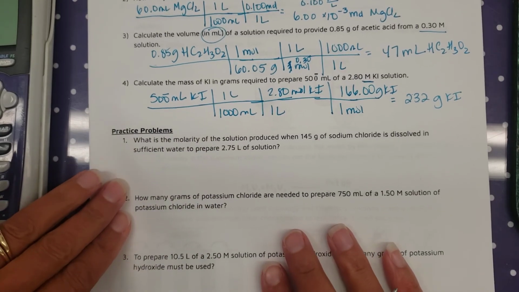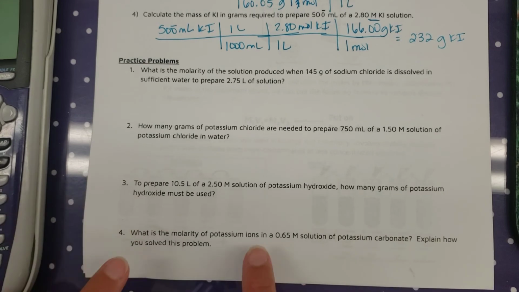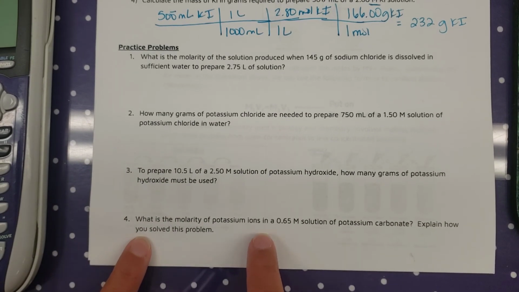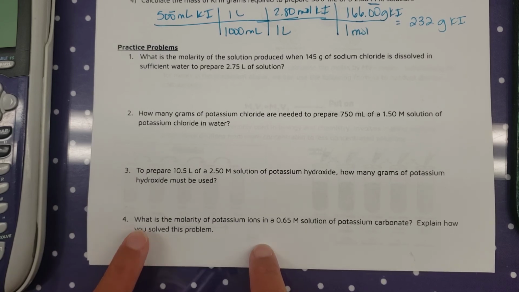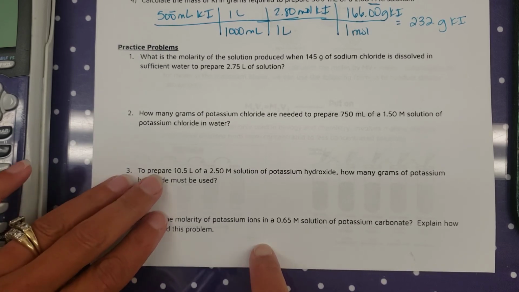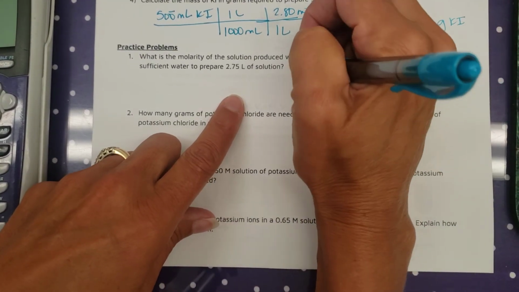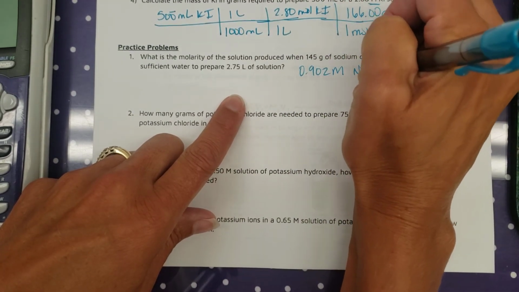Okay, you're going to try these next 4 problems on your own. Number 4 is higher level, but it is not a harder math problem. Okay, it's a fairly easy math problem, but you do need to think through how you will solve that. Okay, so the answer number 1 you should get is 0.902 molar sodium chloride.